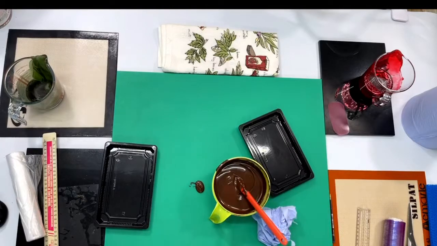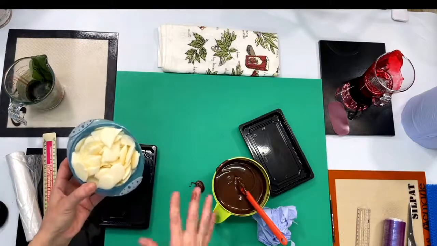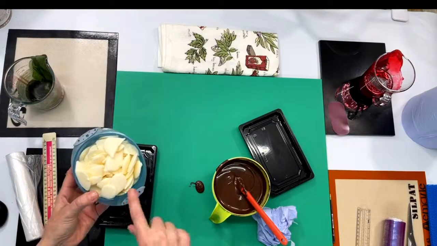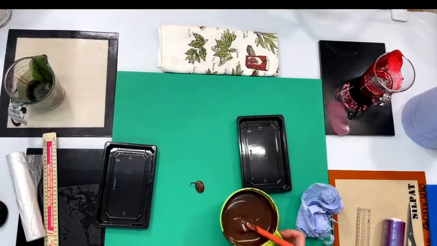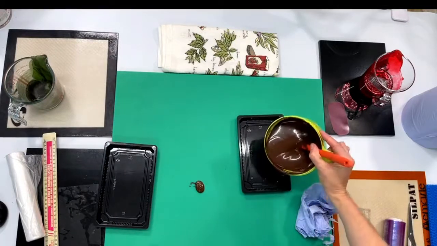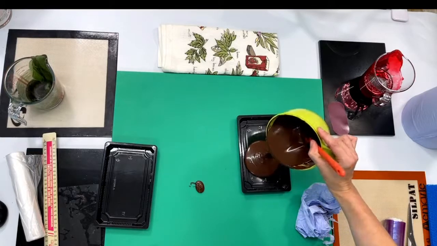But what I'm going to do is I will melt some white chocolate as well. Same sort of chocolate, but it's white. So I'm going to put this in the microwave for 30 seconds while I'm pouring this one in here. It just saves the time. And the time, as you know, is quite precious. So I'm going to keep pouring.